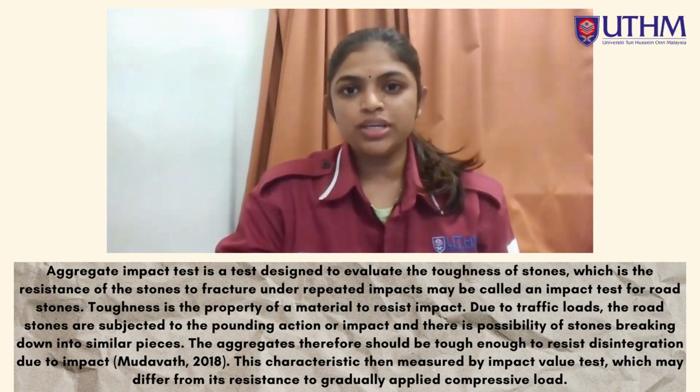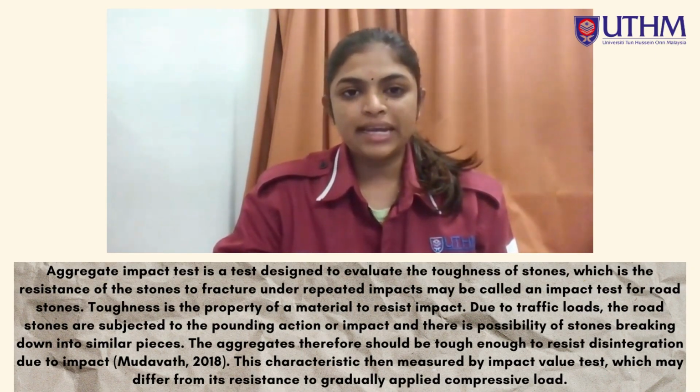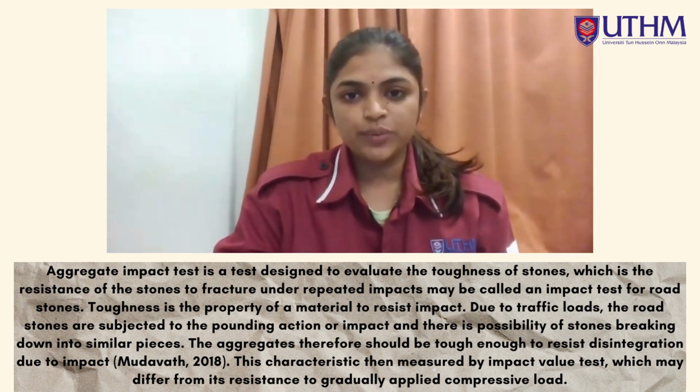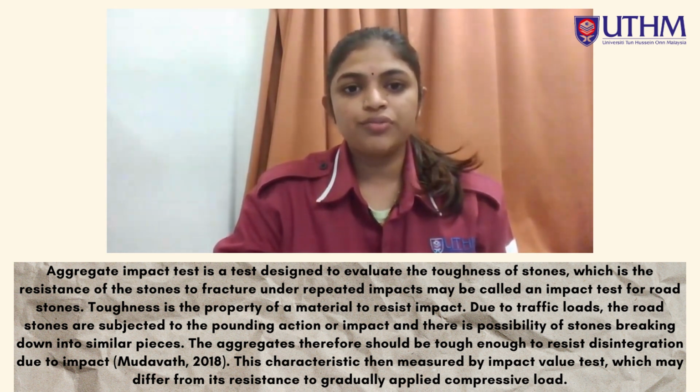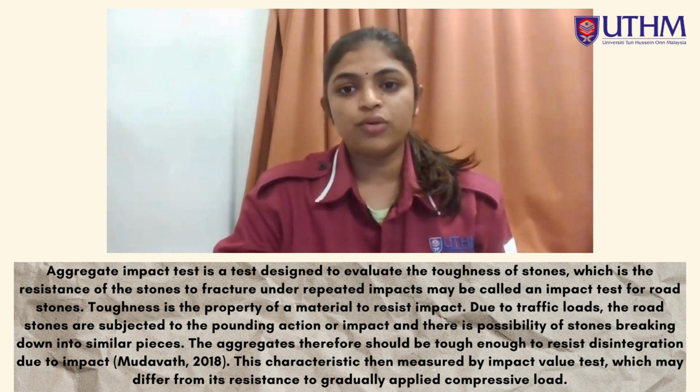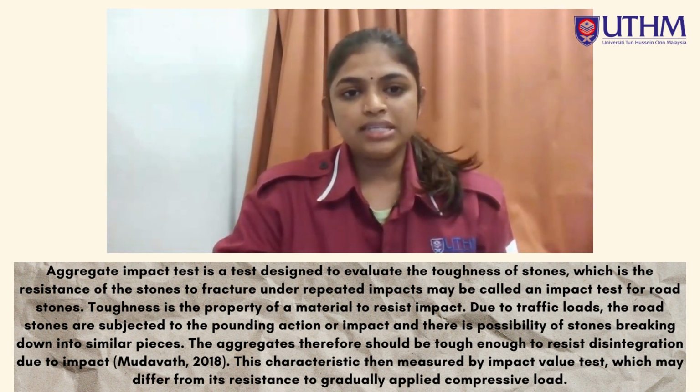Let's have a look at the introduction. Aggregate impact test is a test designed to evaluate the toughness of stones, which is the resistance of the stones to fracture under repeated impact. It may be called an impact test of road stones. Toughness is the property of a material to resist impact.